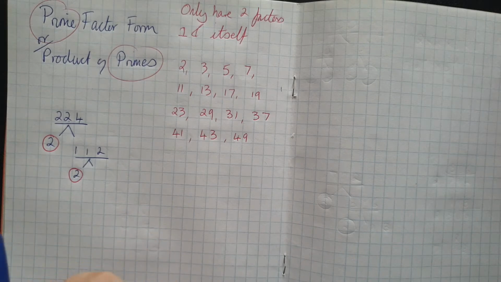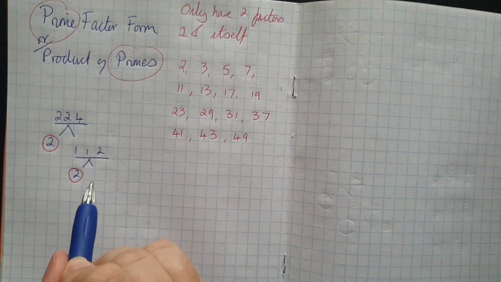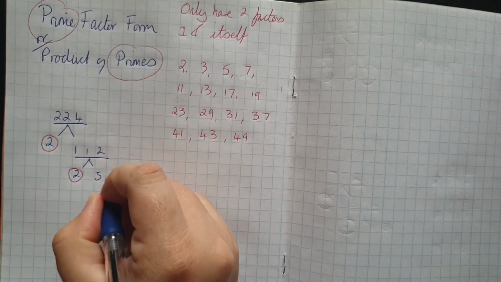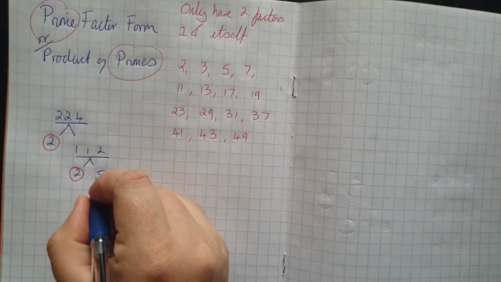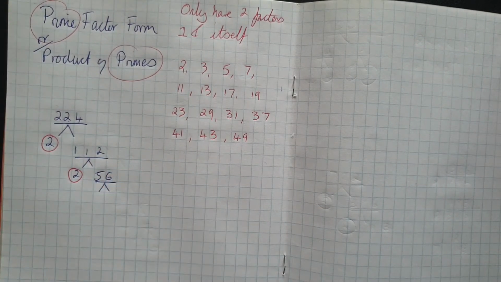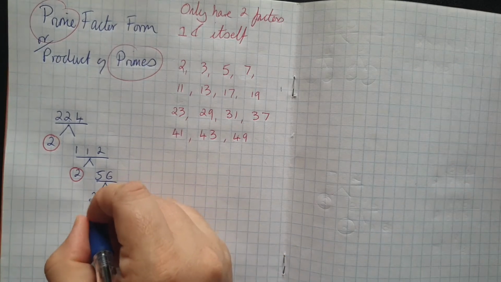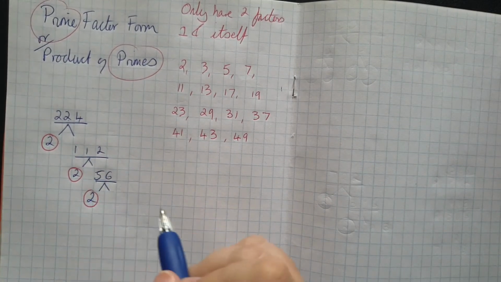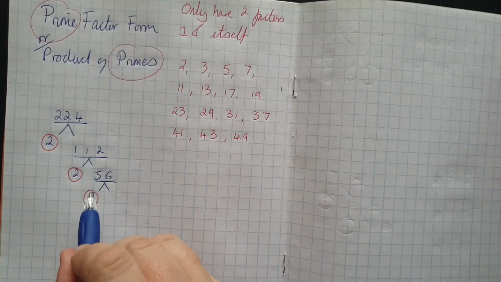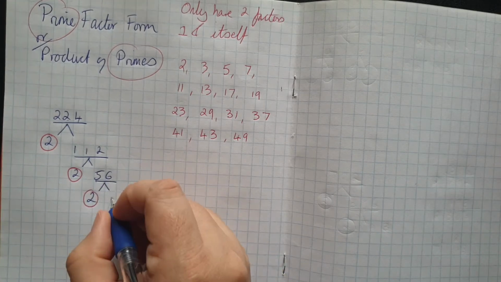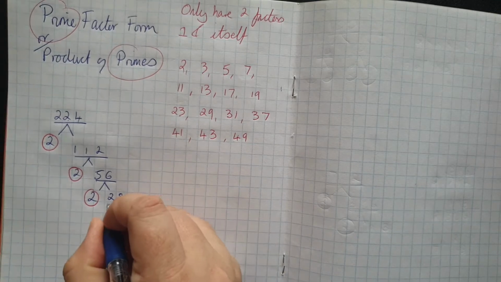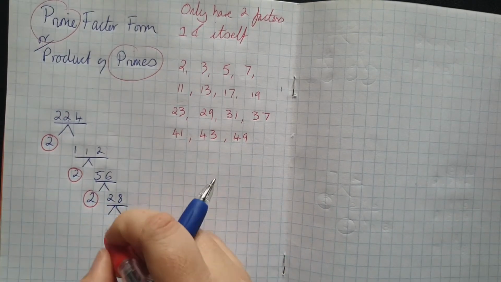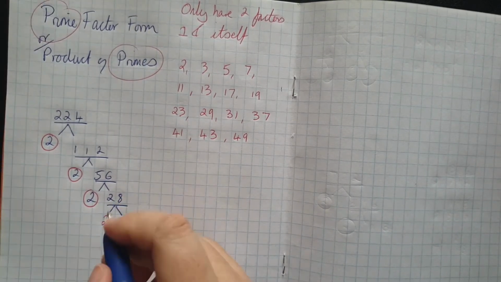Well, there's 50 2's in 100, 6 2's in 12, so that would be 56. Not a prime, keep going. Even number again, pull another 2 out. How many 2's in 56? 28. Even number again, pull another 2 out.